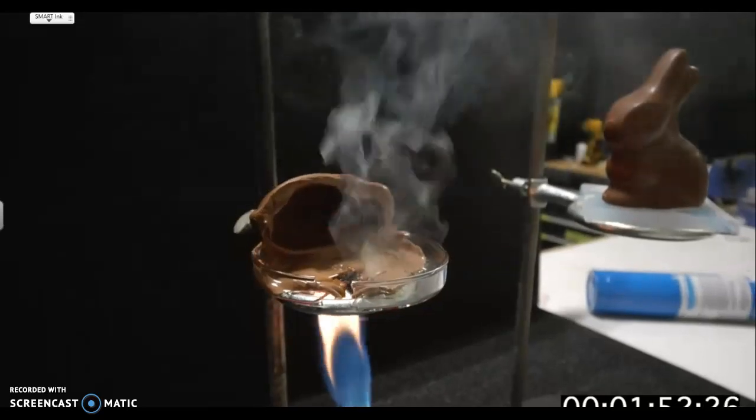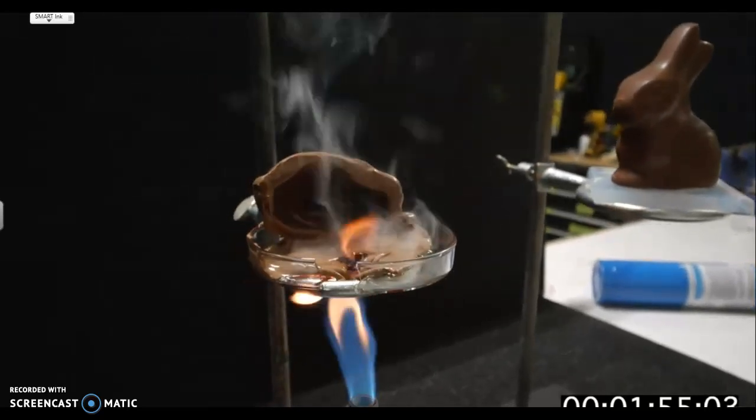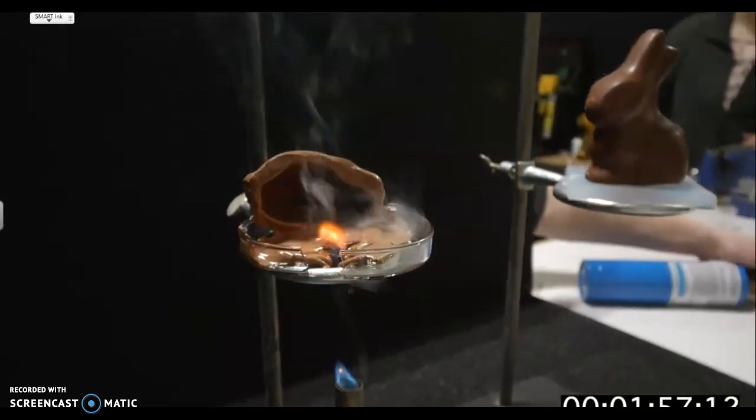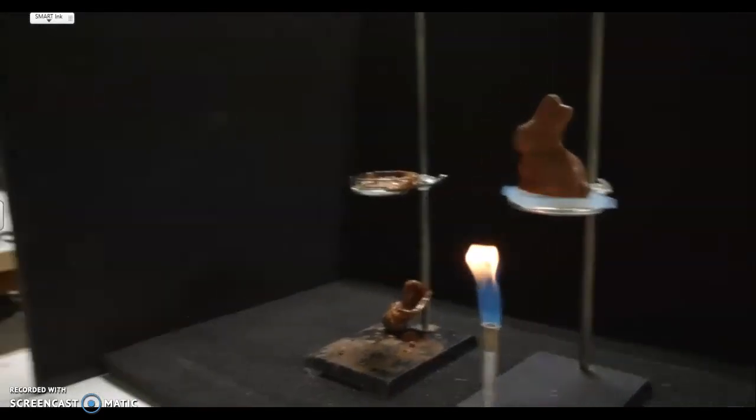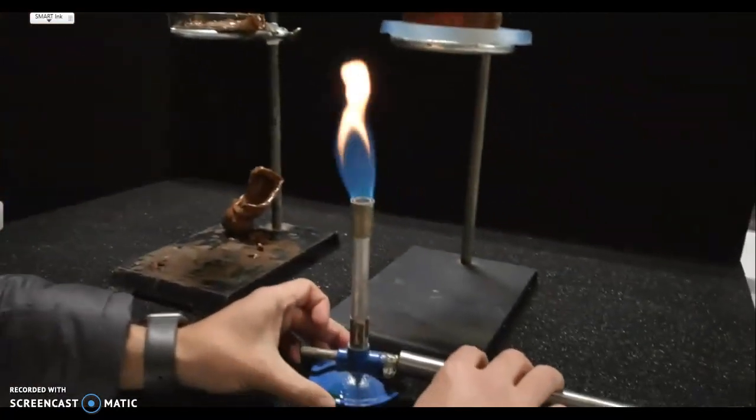What is that? Oh, on cue. I would say that that's material failure. Not only did the bunny melt quickly, the petri dish cracked under the thermal expansion. So now let's try the aerogel.